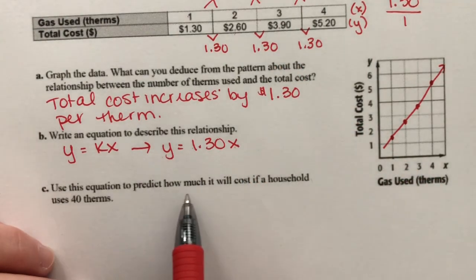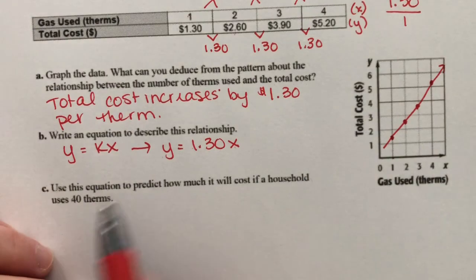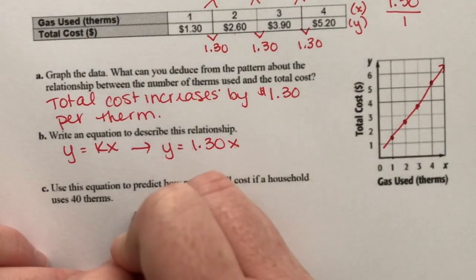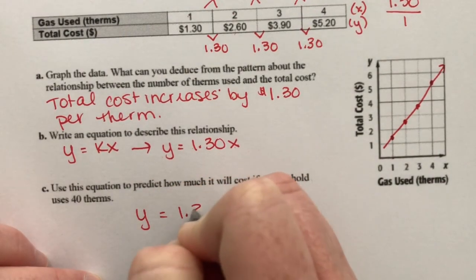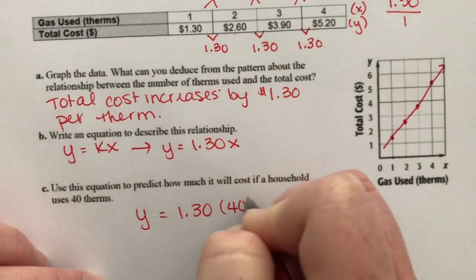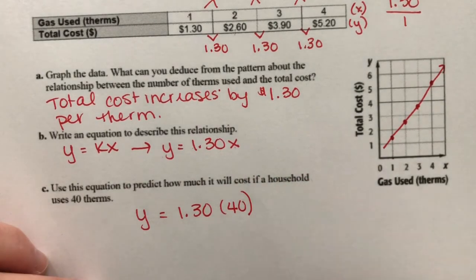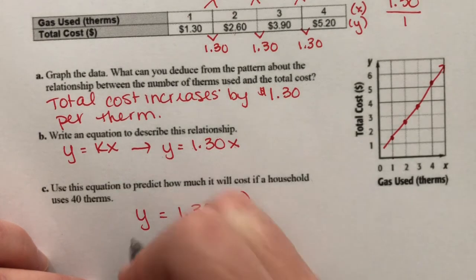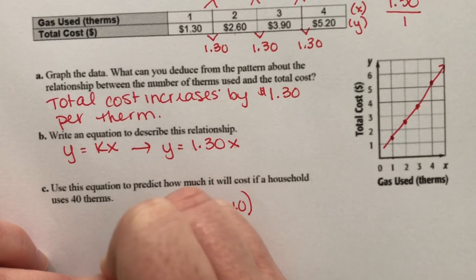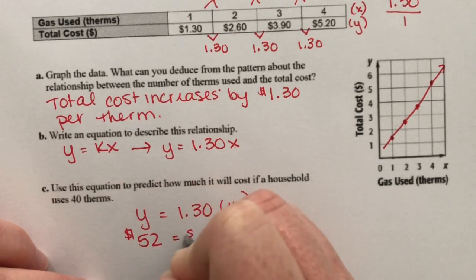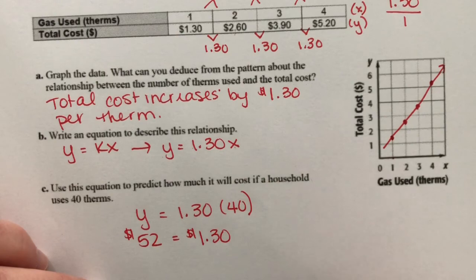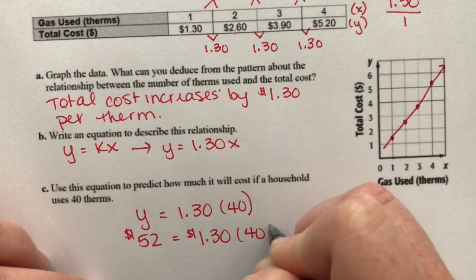And use this equation to predict how much it will cost if a household uses 40 therms. So y equals 1.3 times 40. 40 is the number of therms. And if I use my calculator, 52. $52 is the total cost for $1.30 per therm times 40 therms.